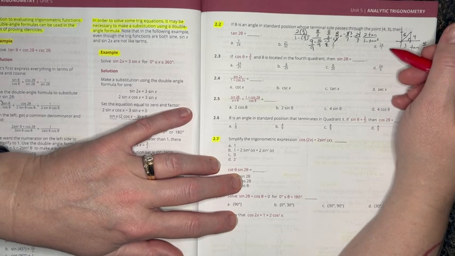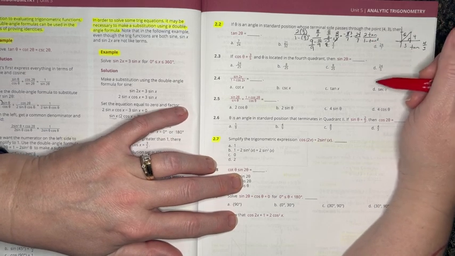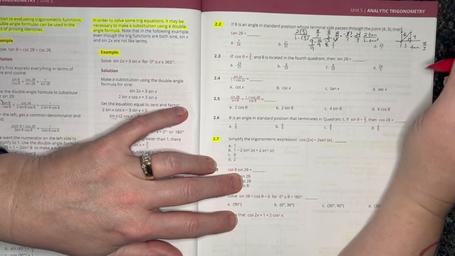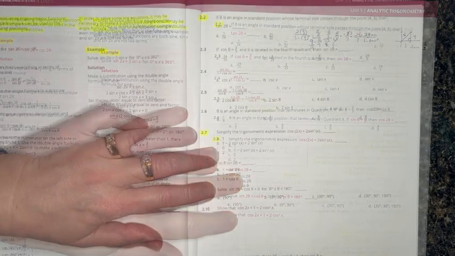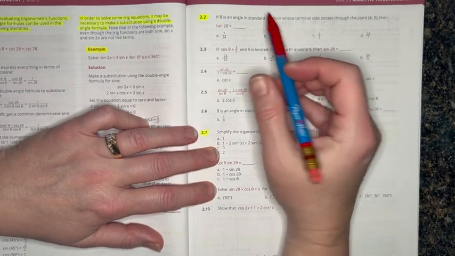And that is not a choice. We've got 24 sevenths without the negative. Hold on a second. Taking a look at problem 2.2 on page 33.